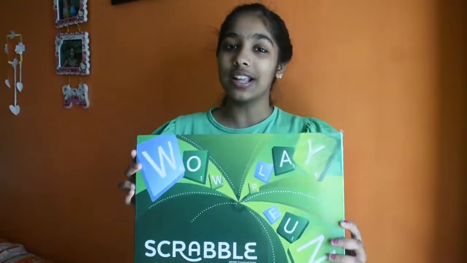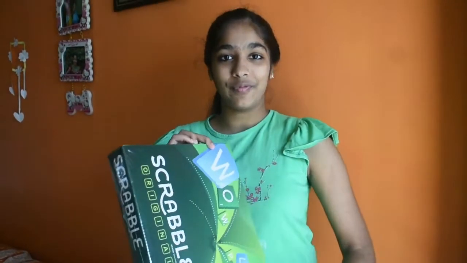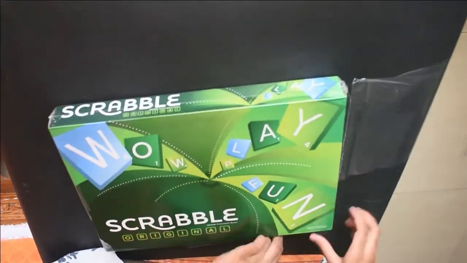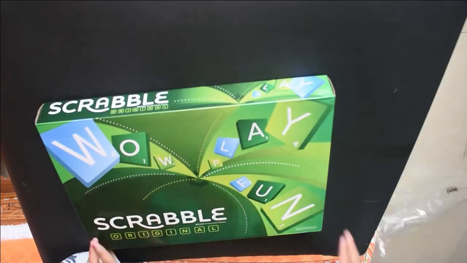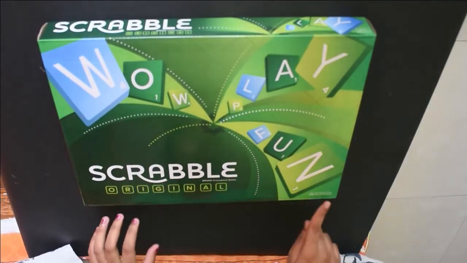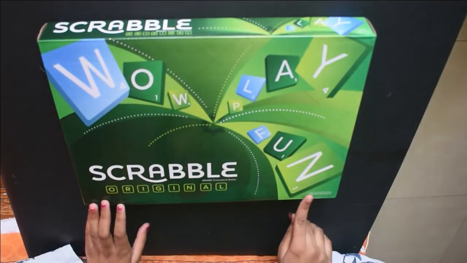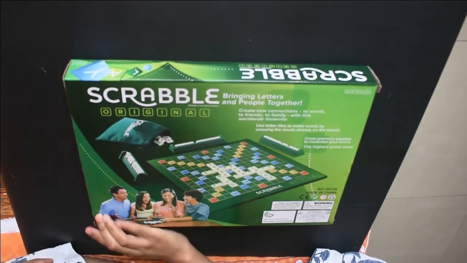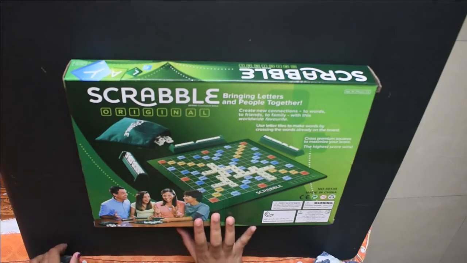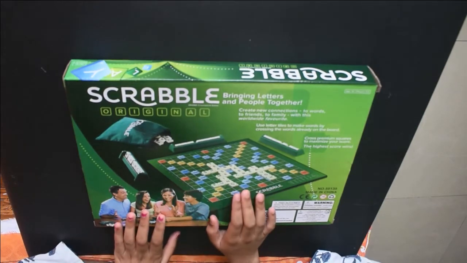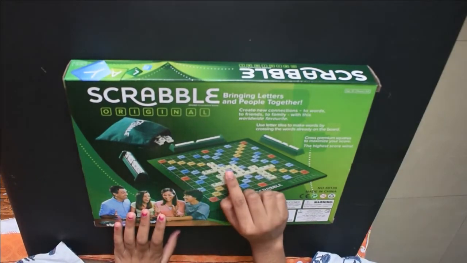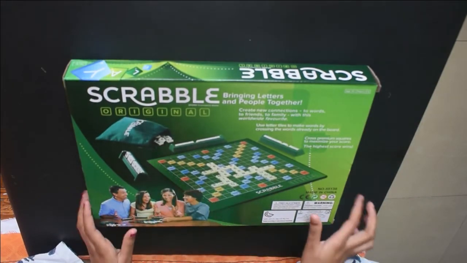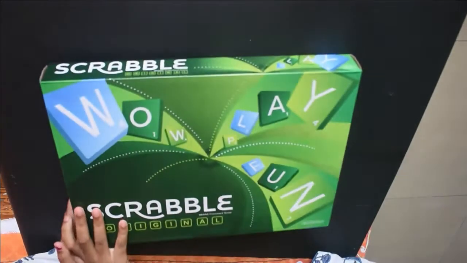Okay, so first let us unbox it. 2 to 4 players can play this game and the age is 10+. In Scrabble, players earn points by constructing words using the letters and placing them on the grid. So now let us open this.